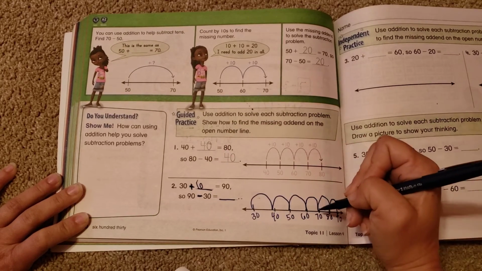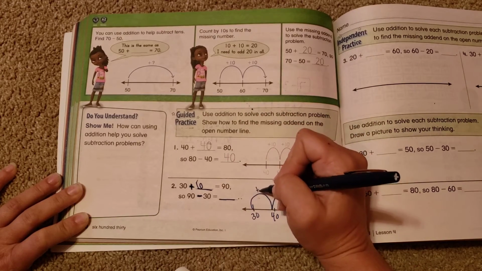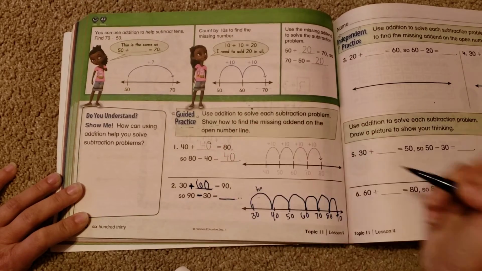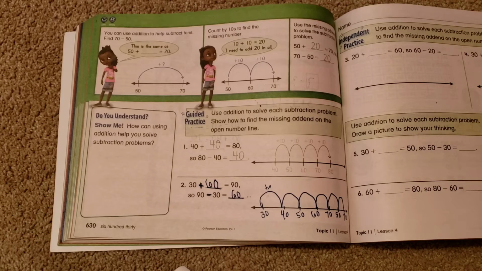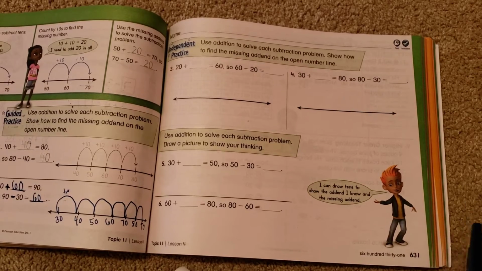We hopped. Remember, since we're counting by tens, each hop isn't just 6. Each hop is plus 10 if we're going this way, minus this way. So it's 60. If 60 goes there, 60 goes there too, because they're related, family. Okay. Over on page 631, here's where you're going to practice on your own.